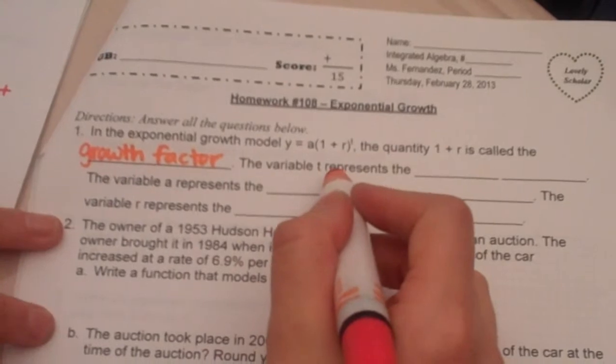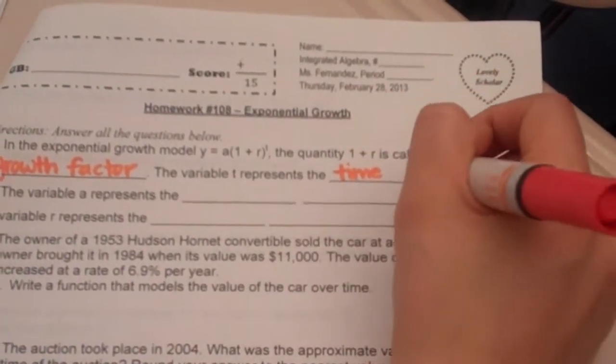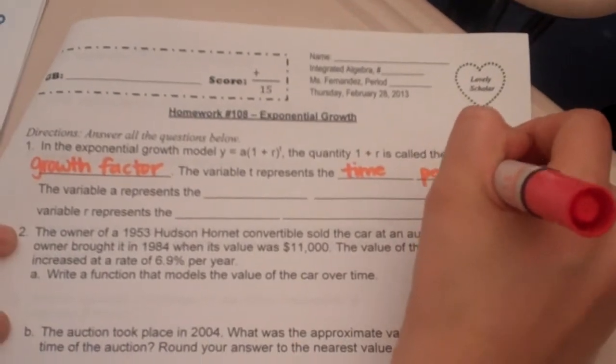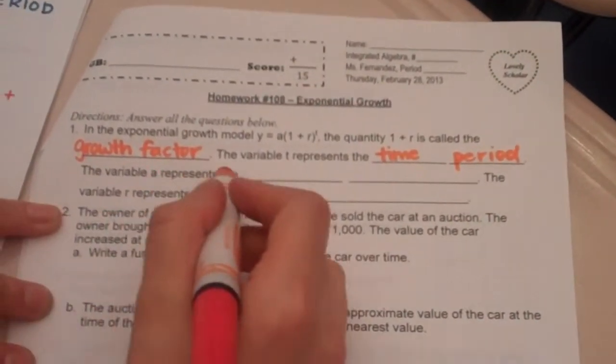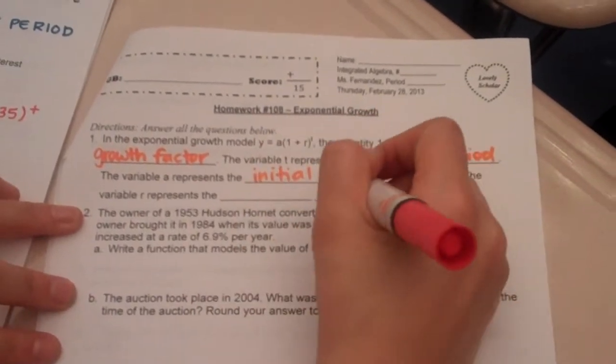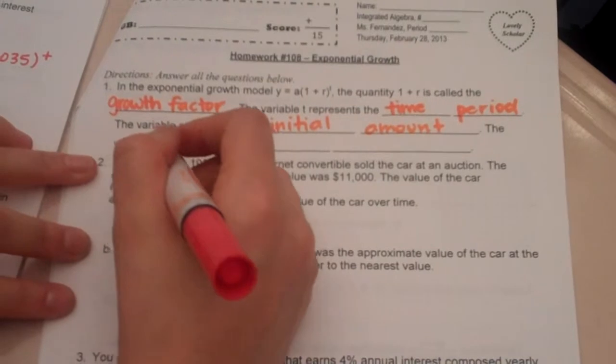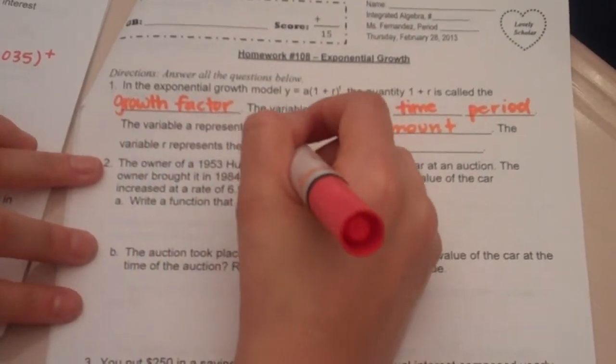The variable t represents the time period. The variable a represents the initial amount. The variable r represents the growth rate.